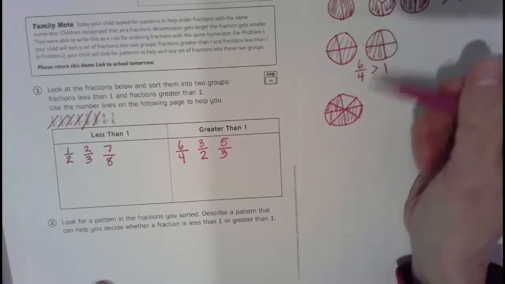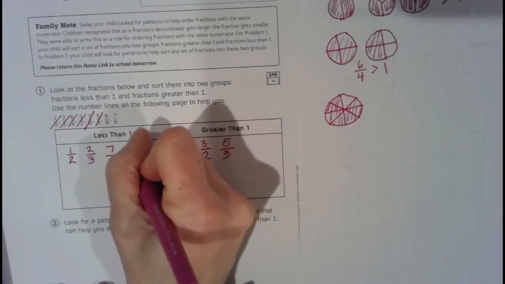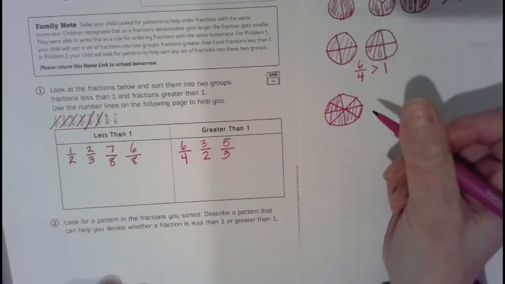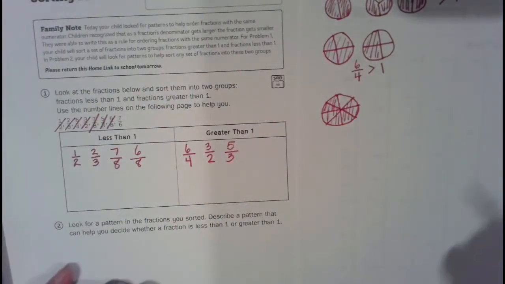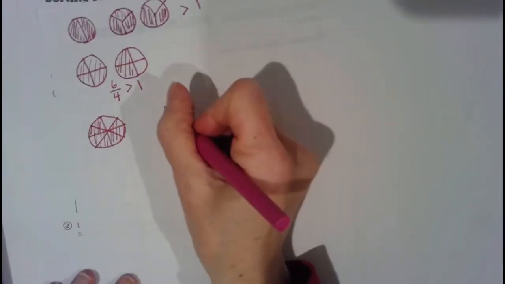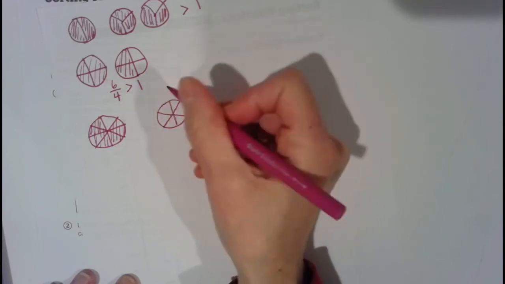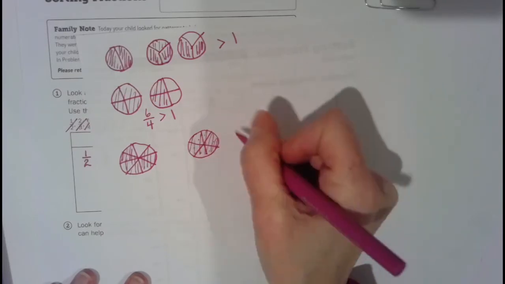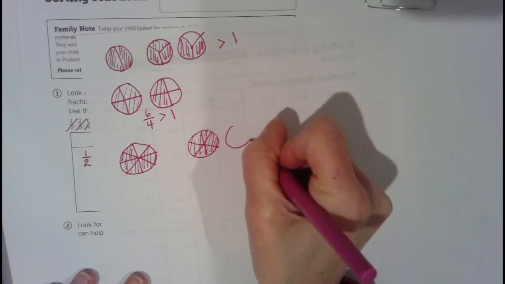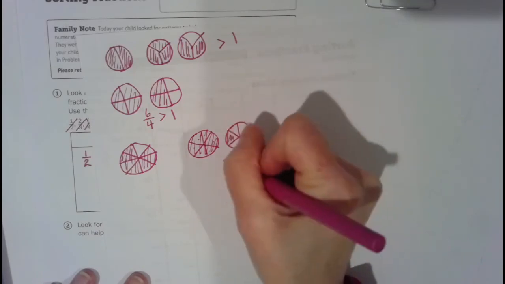6/8. Well, here's our pizza that's our eighths. 1, 2, 3, 4, 5, 6. It's definitely less than 1. And 7/6. So here's our pizza cut into 6 slices. 1, 2, 3, 4, 5, 6. 6/6 are a whole, so we would need another sixth. So 7/6 is greater than 1.